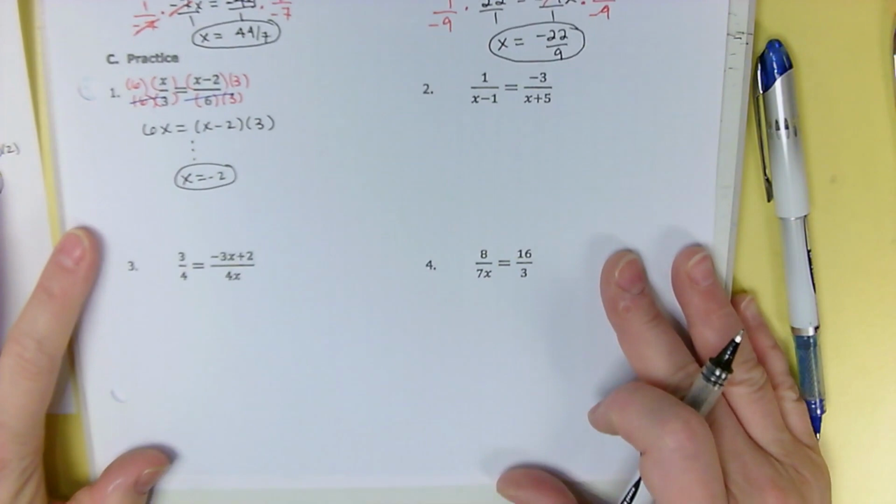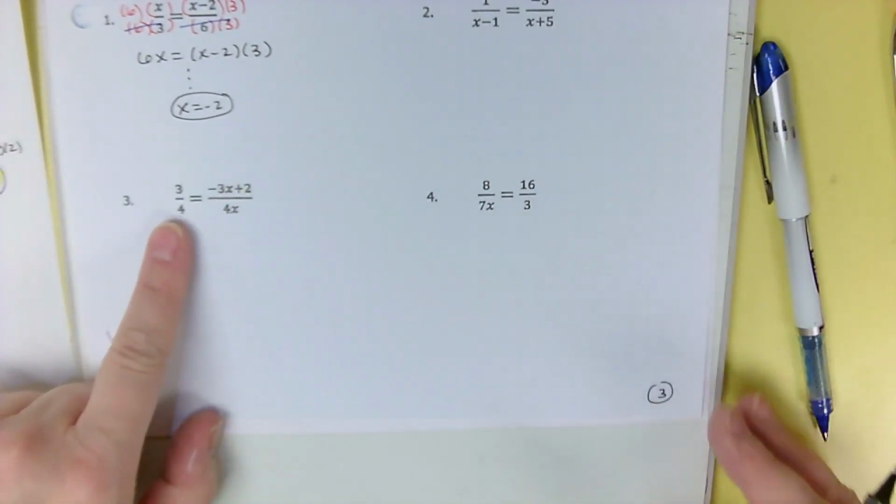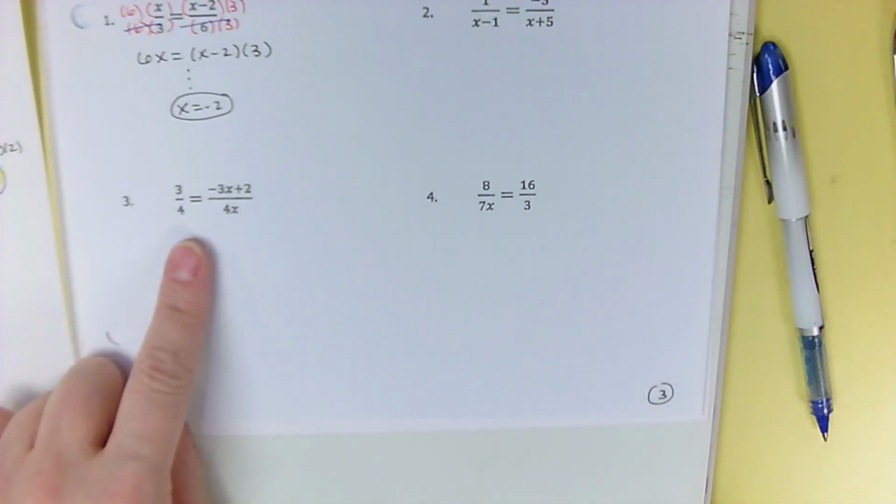Okay, I want you to go to number 3 now. I want you to clear the denominators. Clear the fractions on number 3.